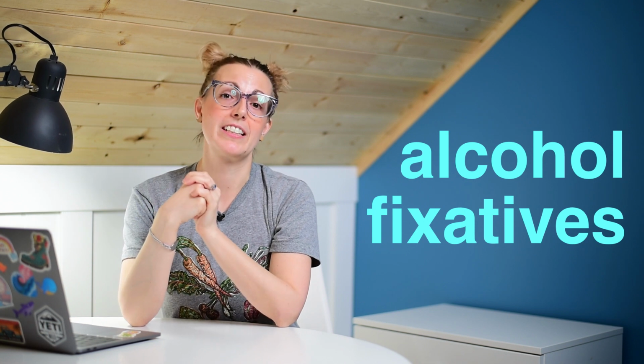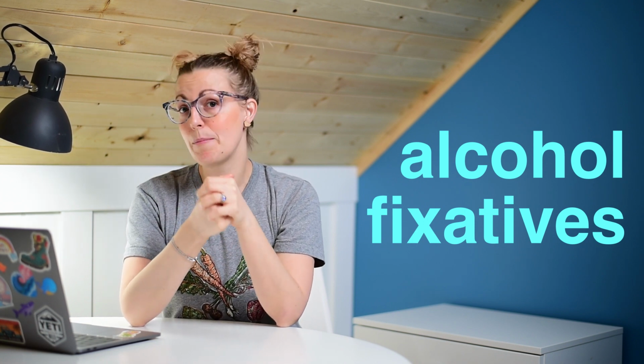So it's important to think about the type of fixative you're going to use, how it will be applied to your experiment, and what effect that fixative may have on your fluorescence detection. There are two main classes of fixatives: alcohols and aldehydes. So talking about alcohol fixatives, this is going to be your ethanol and methanol.